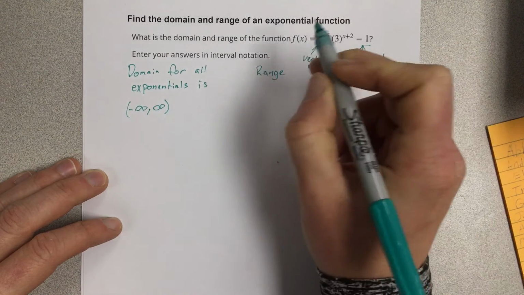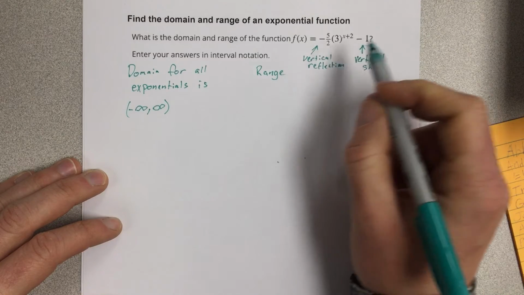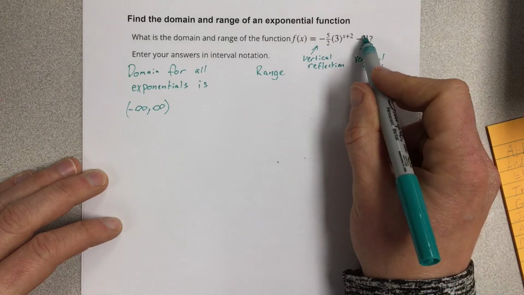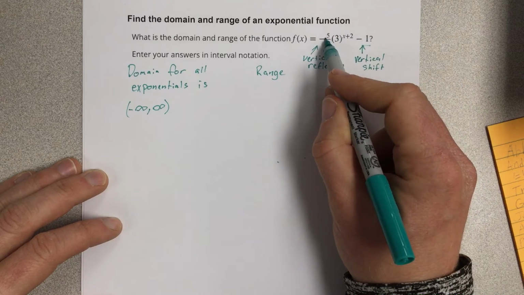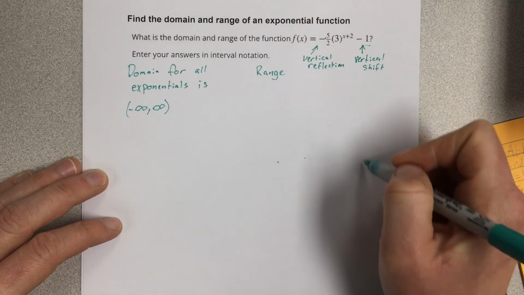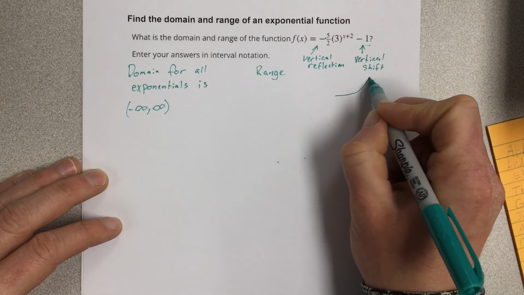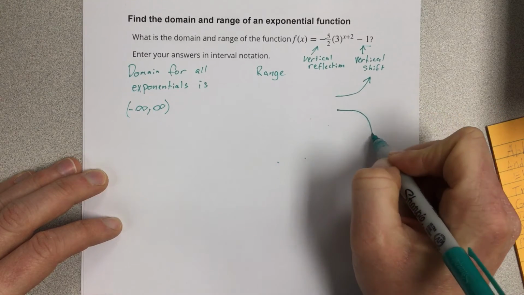So the range for a typical exponential goes from 0 to infinity. But when I shift it downwards, now my horizontal asymptote is -1. And this reflection is going to reflect that graph downwards. So instead of this graph going from here and going upwards, now we have this graph going downwards.